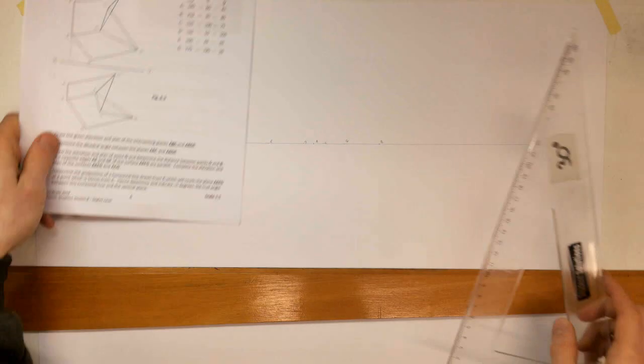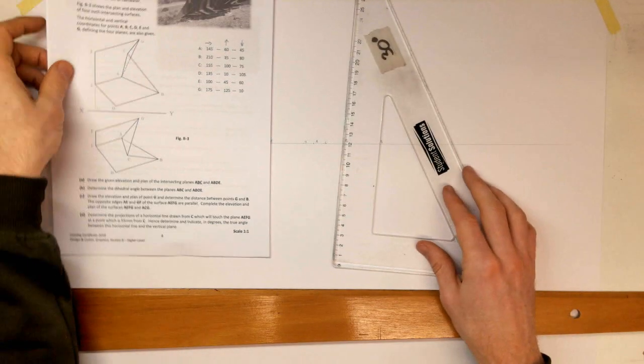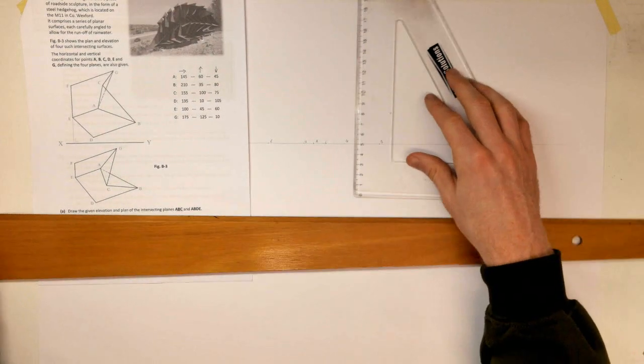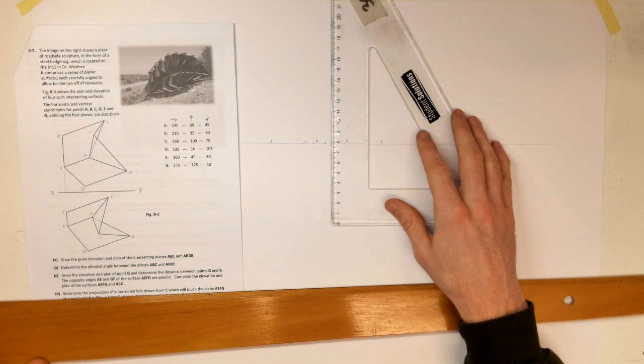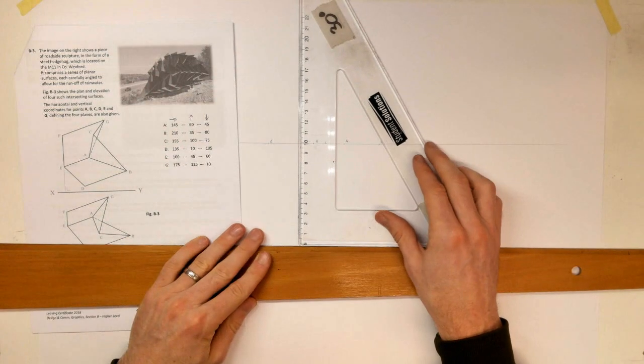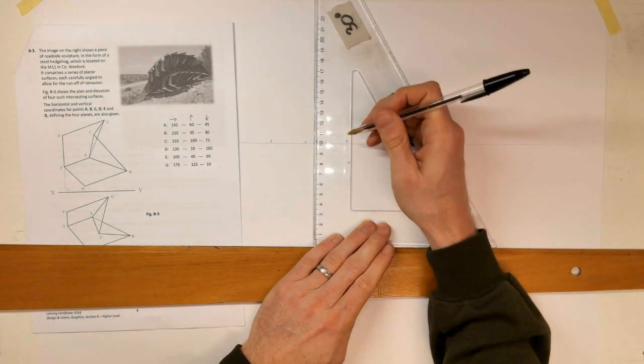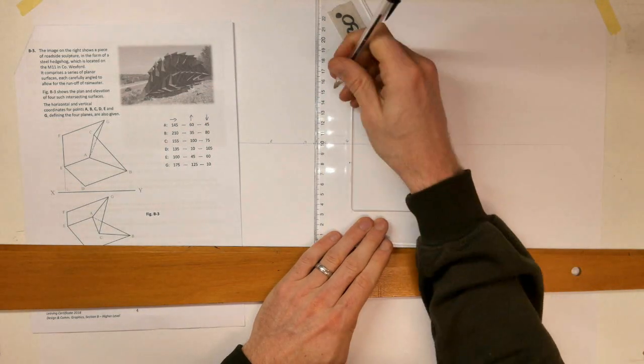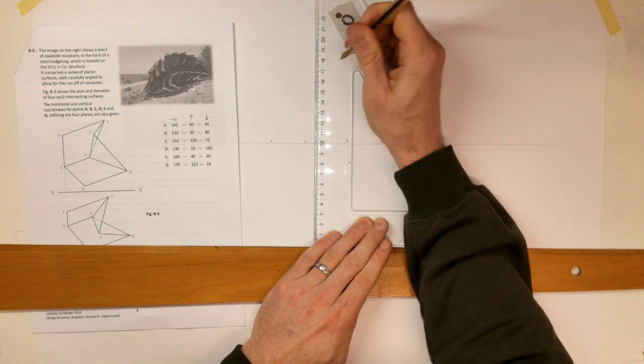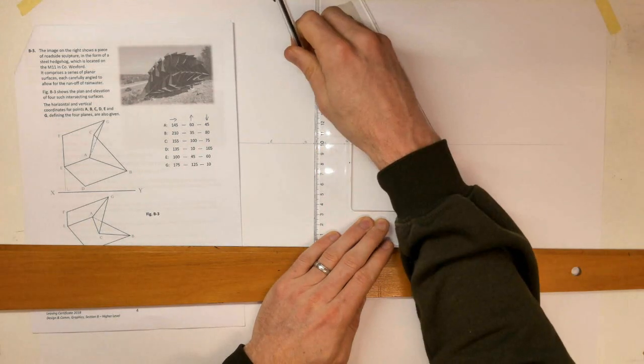Okay, now my vertical measurements and horizontal measurements, up and down. So just line up my 10 millimeters there. It tends to be quicker. So we're going to go up 60 at A. Actually, show a projection line between them.